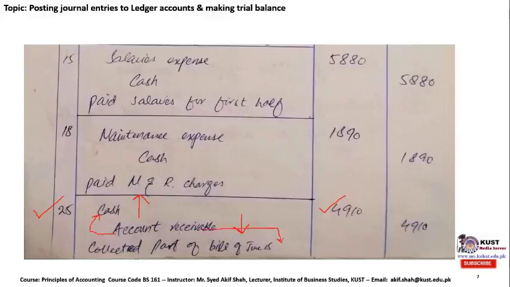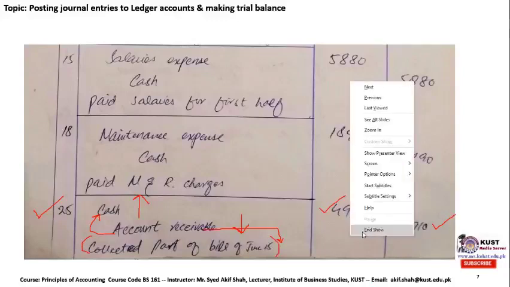And when there is decrease in the asset account of the company, it is recorded as a credit entry. So therefore, we have recorded the relevant credit entry against the debit entry. And finally, we have given a short narration as collected part of the bill of June 15.